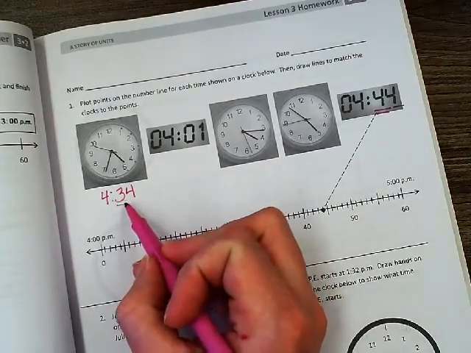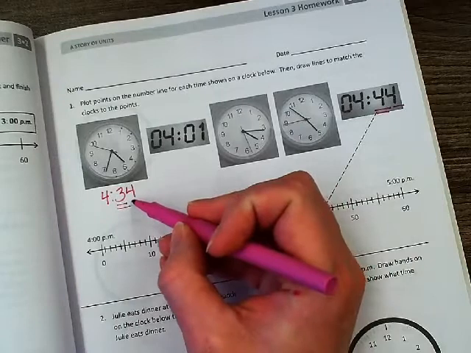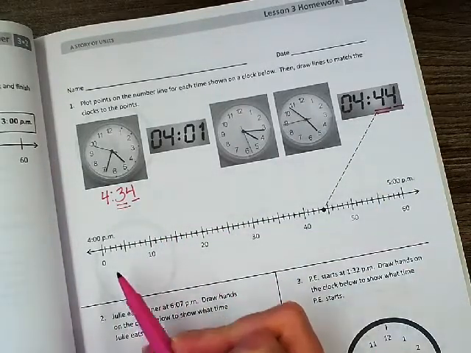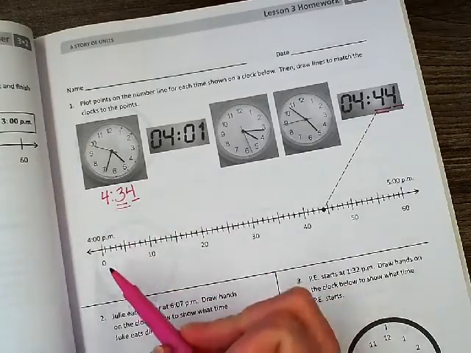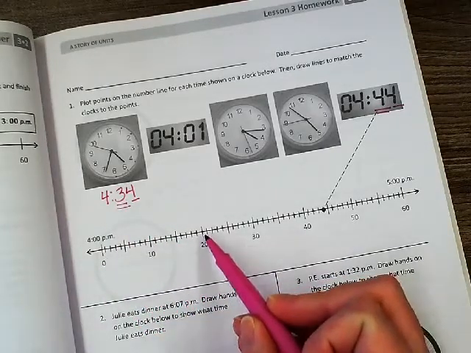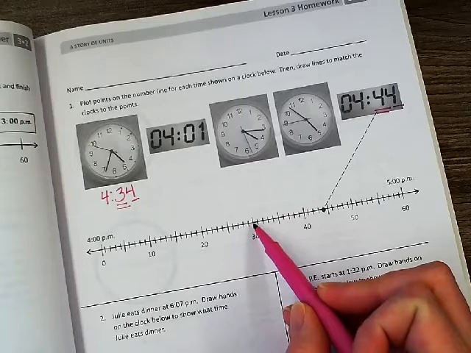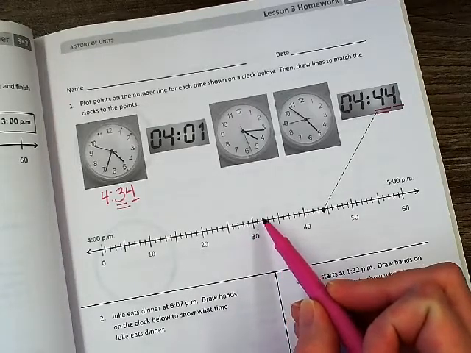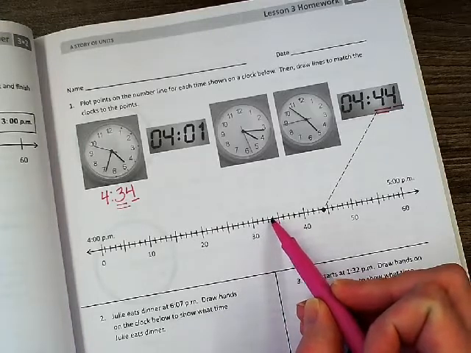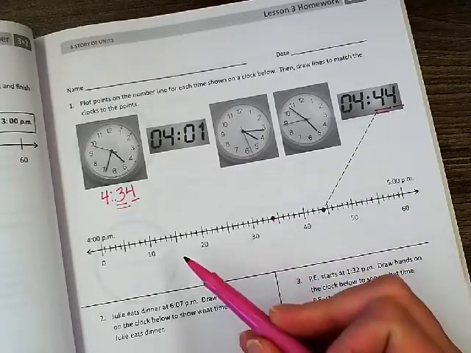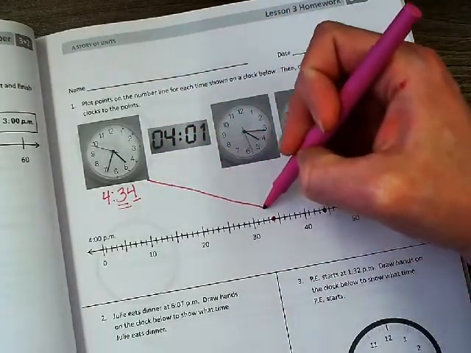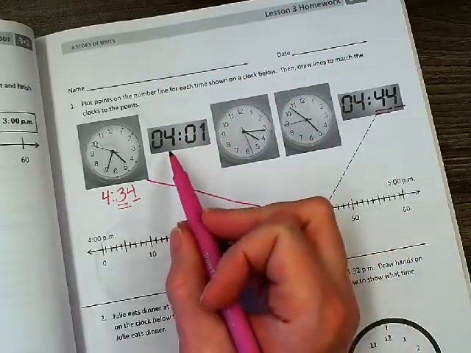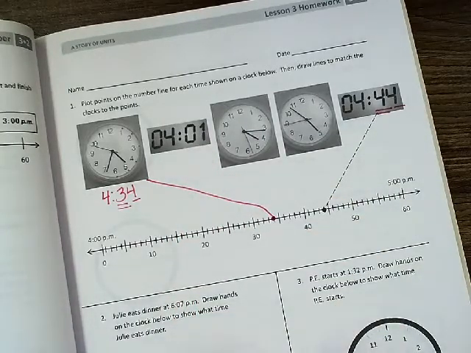We have a 3 in the tens place, right? And a 4 in the ones place. So how many tens can we jump forward? I hope you said 3. Let's do it. 10, 20, 30, and how many ones do we have to go? 4, you're right. 1, 2, 3, 4. Good, and the time is 4:34.